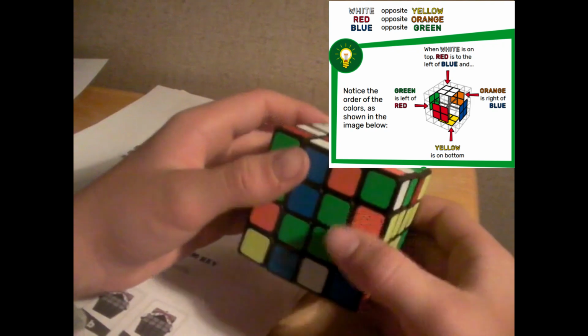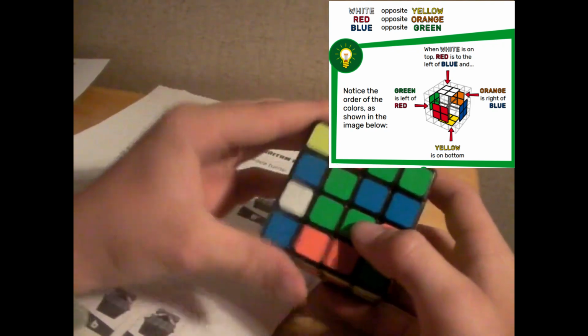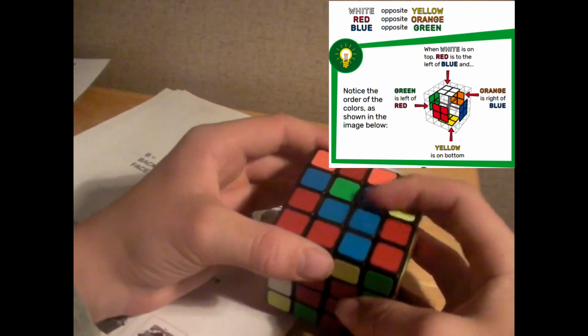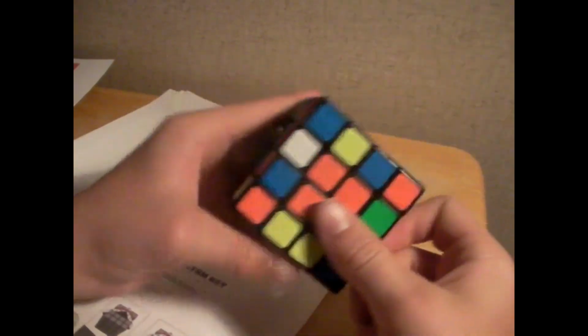Just like that, we'll have our seat. And then we're going to put our other blue piece in the right place. And then we're going to put it so it's all full right here, like this. And we have all of the centers made. And that is how you make the centers.